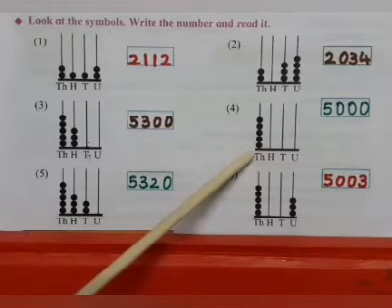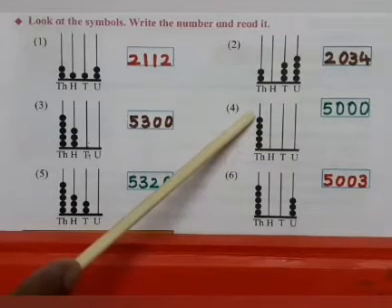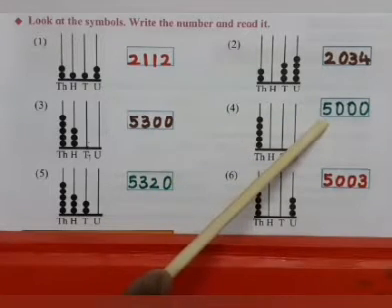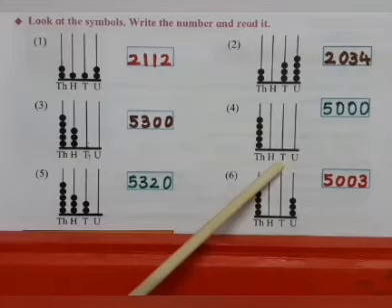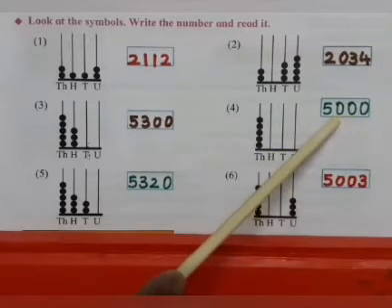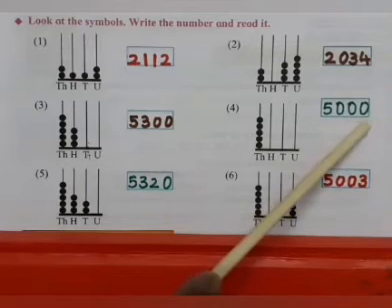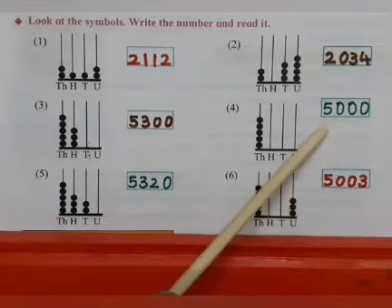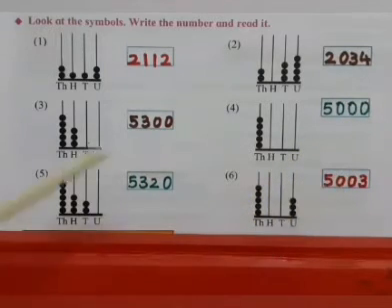We'll come to our fourth picture. In the thousands place, there are 5 beads. So I write the number 5. In the hundreds, tens and units place, there are no beads. So 0, 0 and 0. So here our 4-digit number is 5,000.